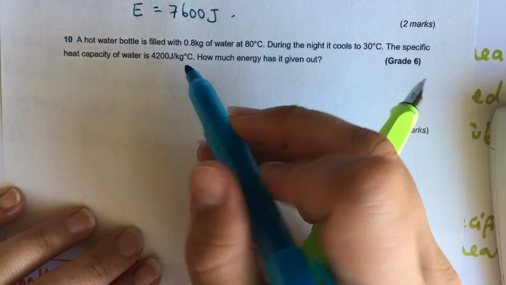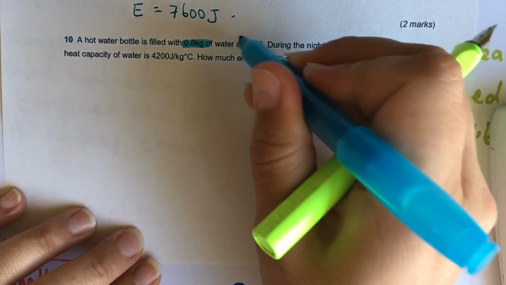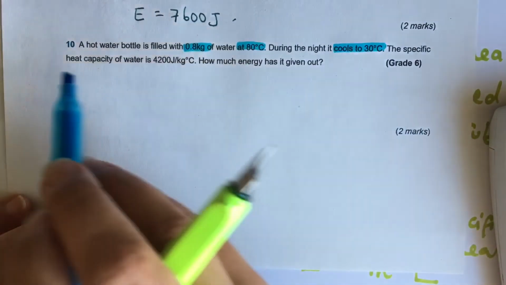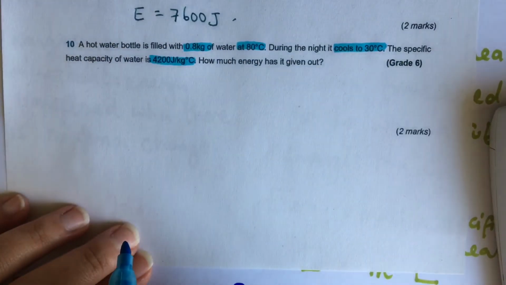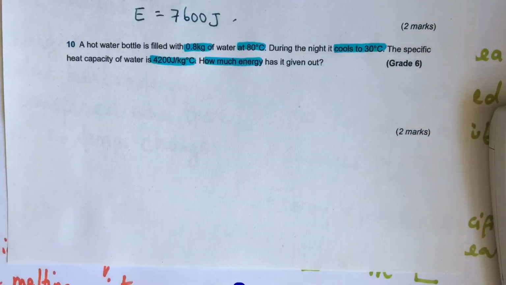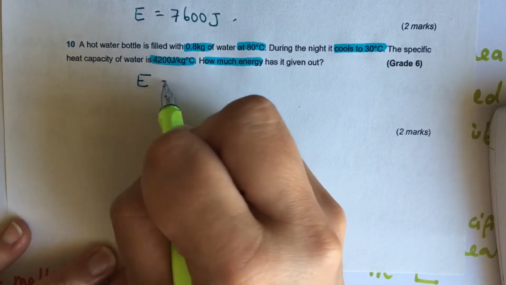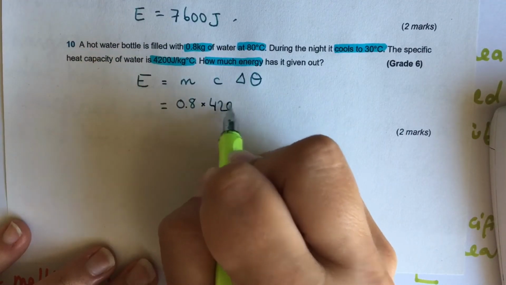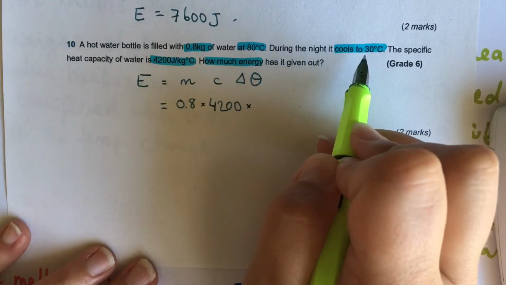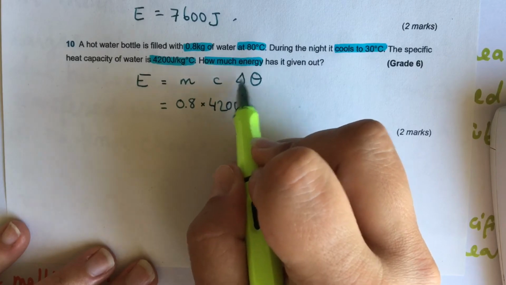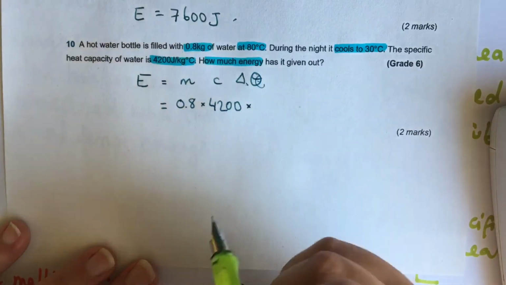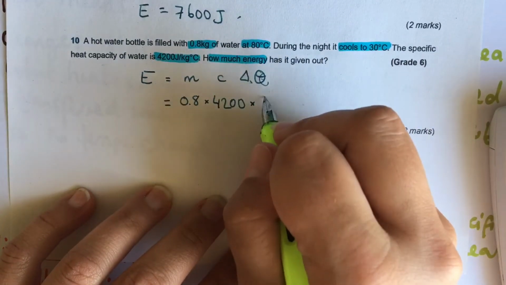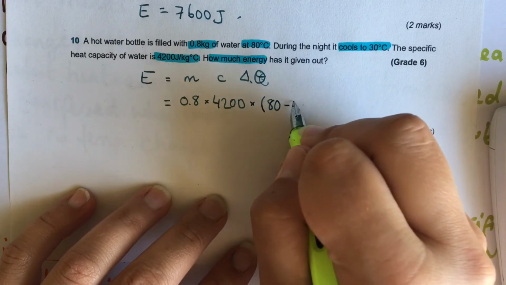A hot water bottle is filled with 0.8 kilograms of water at 80 degrees. During the night it cools to 30 degrees Celsius. The specific heat capacity of water is 4,200 joules per kilogram degree Celsius. How much energy has it given out? And then I've got two temperatures. Remember that delta means change in, theta is temperature, so change in temperature. How much is the temperature changed by? So I need to find the difference between these, which would be 80 minus 30.